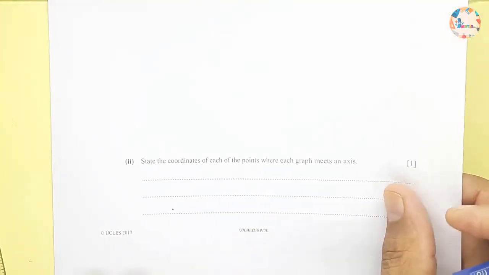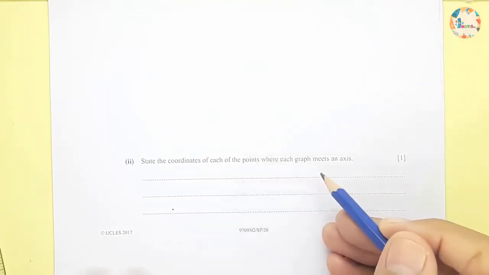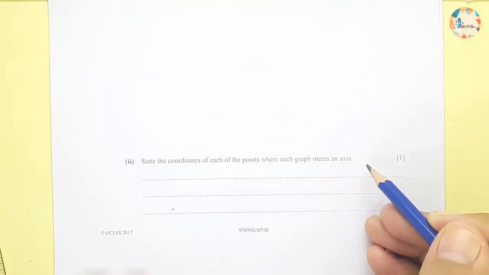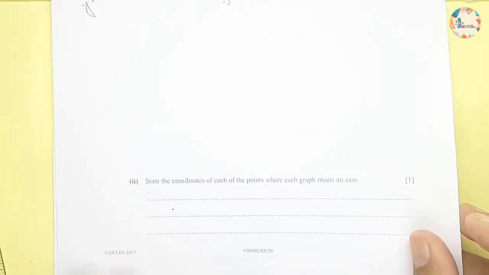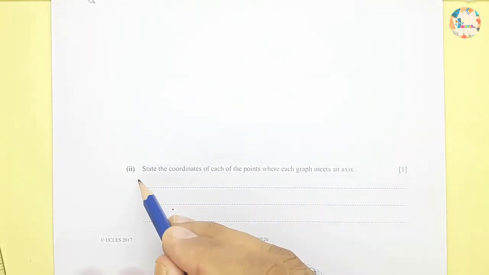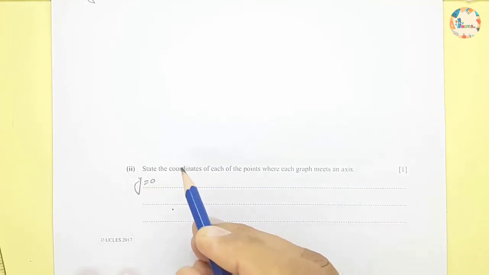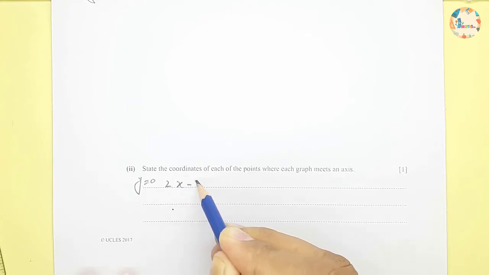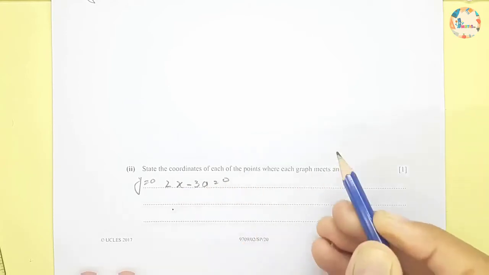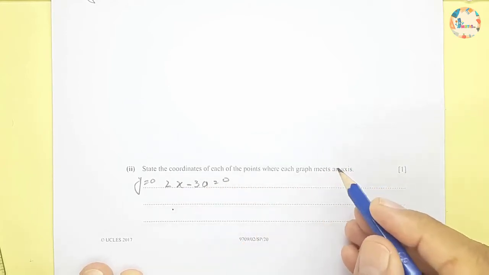Then the second part: state the coordinates of each of the points where each graph meets the x-axis. On the x-axis we know y is equal to 0, so we put y equal to 0. So the equation will become 2x minus 3a is equal to 0, and then the second equation.